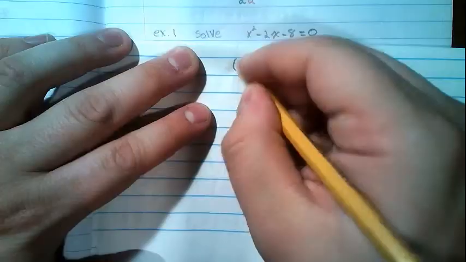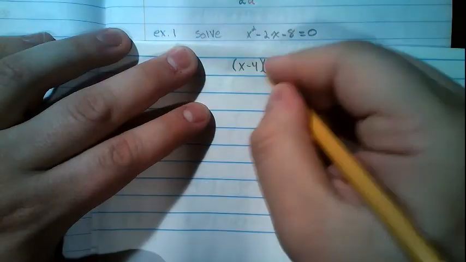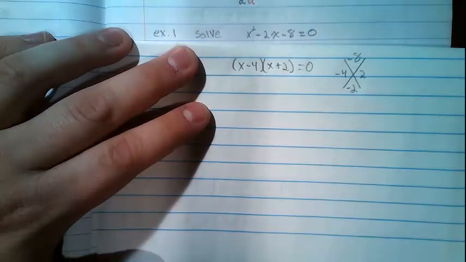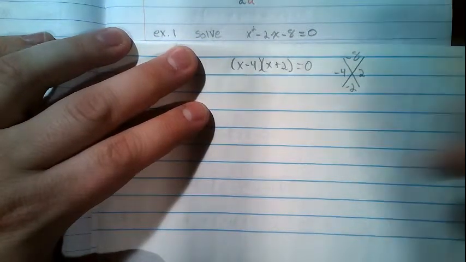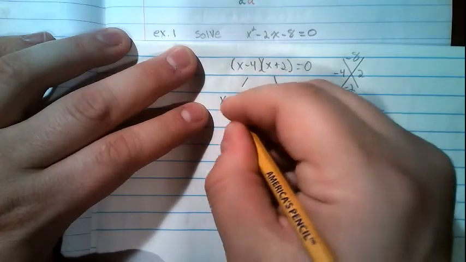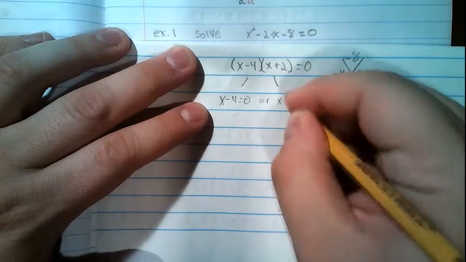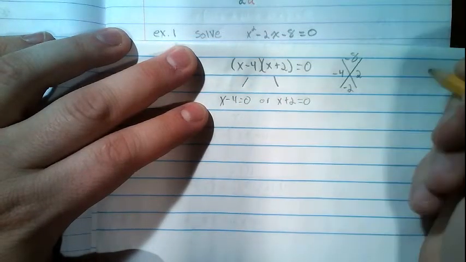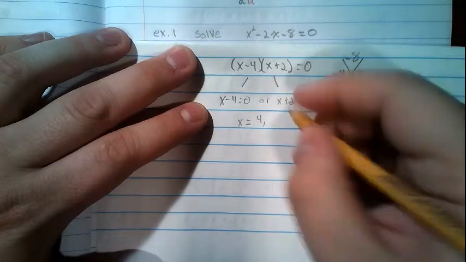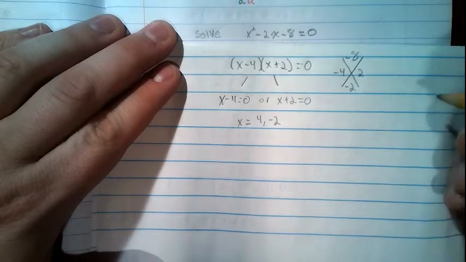Putting those into my factored form is x minus 4 times x plus 2 equals 0. Then I would use the zero product property to say that either x minus 4 equals 0 or x plus 2 equals 0, which means x must be 4 or negative 2.